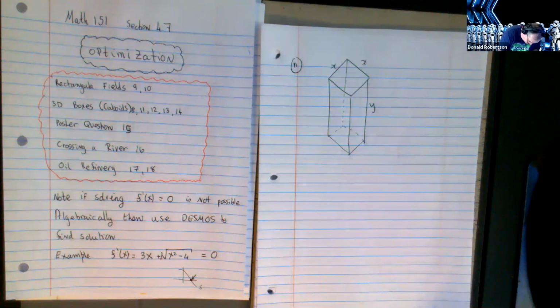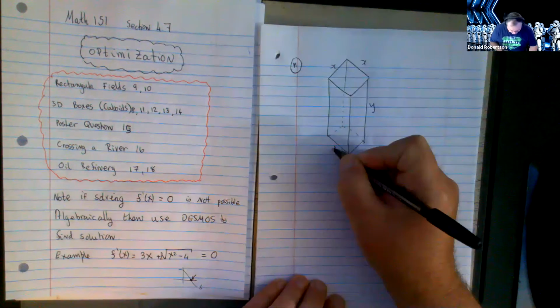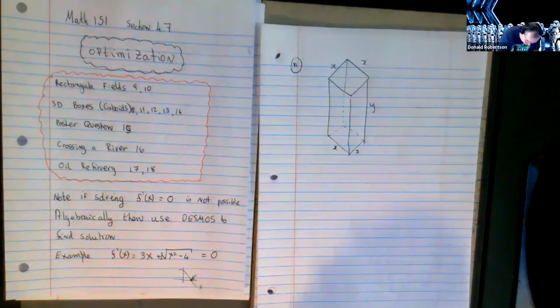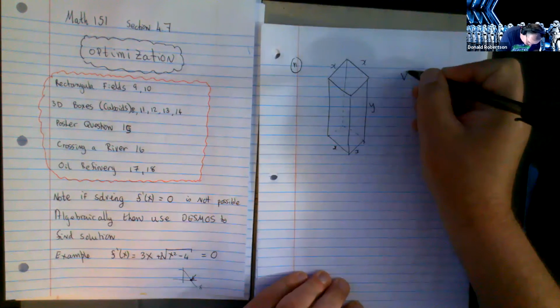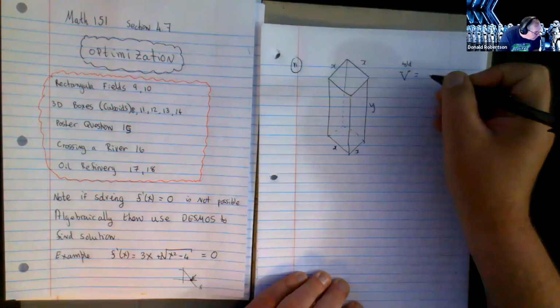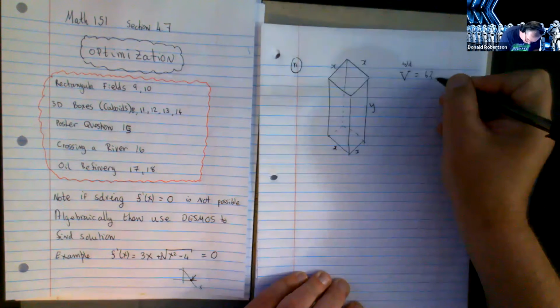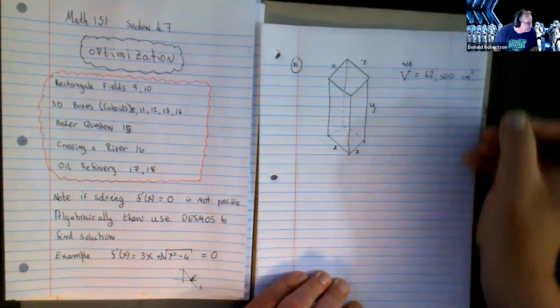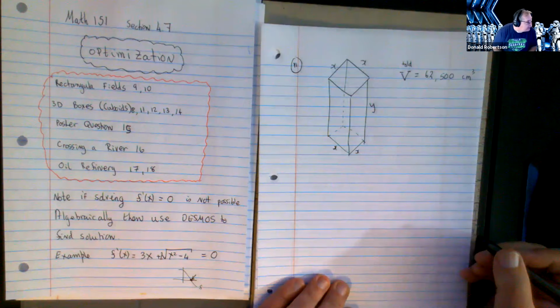So, square base. What do we know about this one? We are told that the volume of this box is 62,500 cubic centimeters. And we're being asked to find what the lengths of the rectangle are, right?